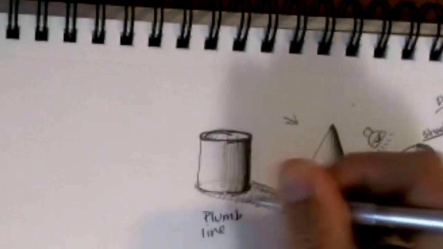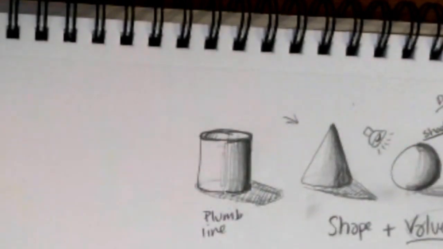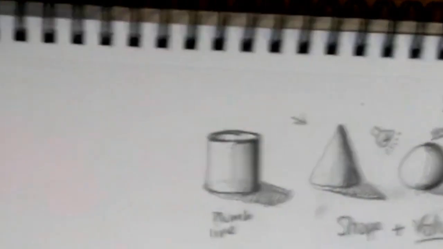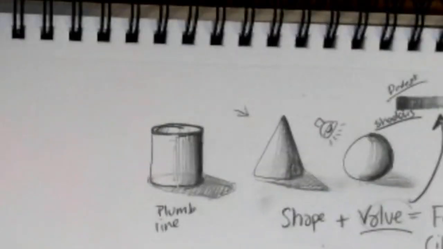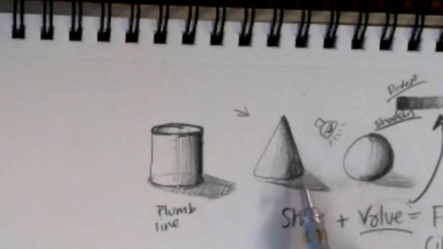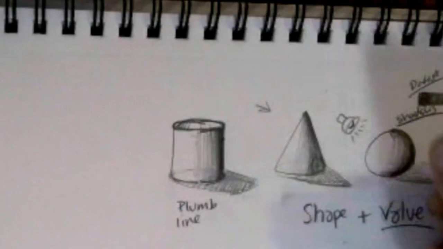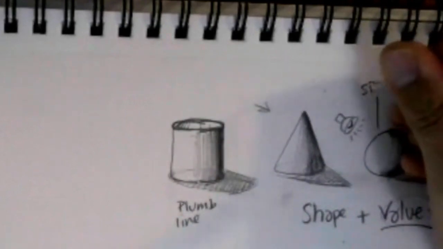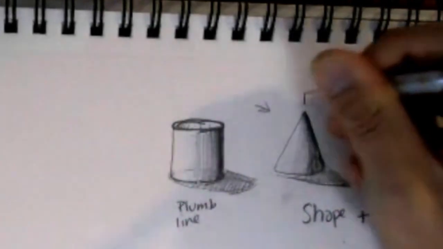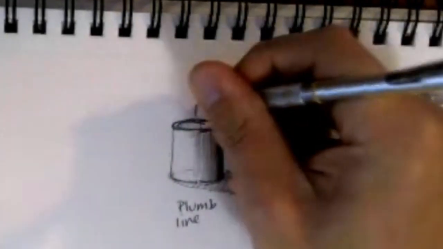So I'd like for you to look through the slide deck to make sure that you've used everything that's available, all the resources available for you to be successful in this project. Now, we have sphere, we have cone, we have cylinder. Let's label these. Sphere, cone, cylinder.